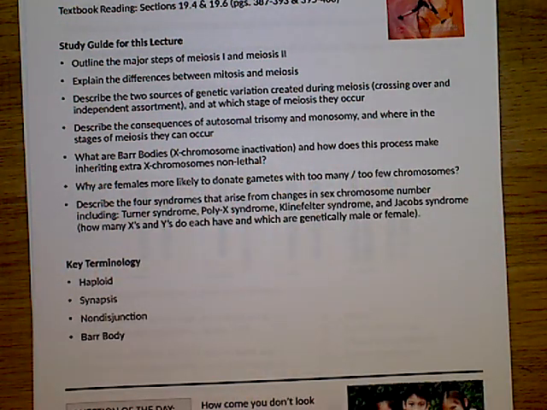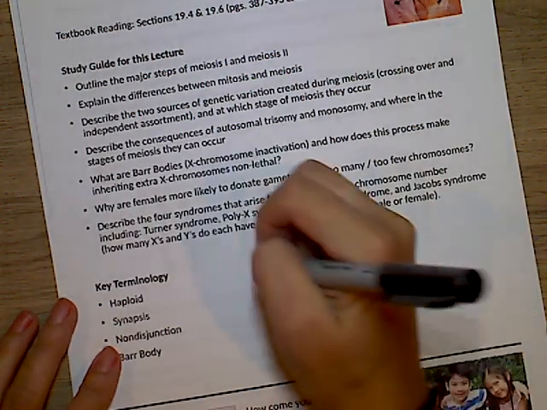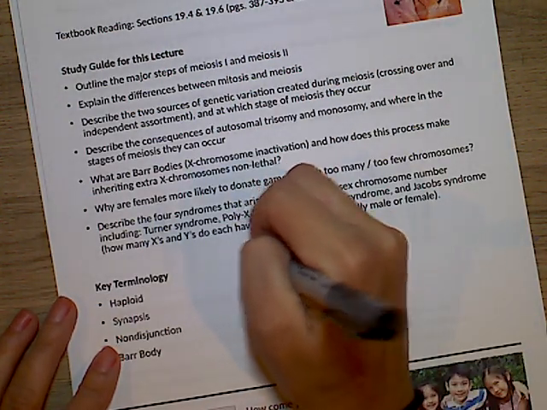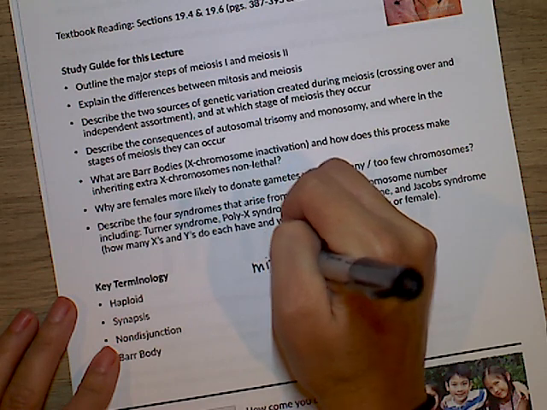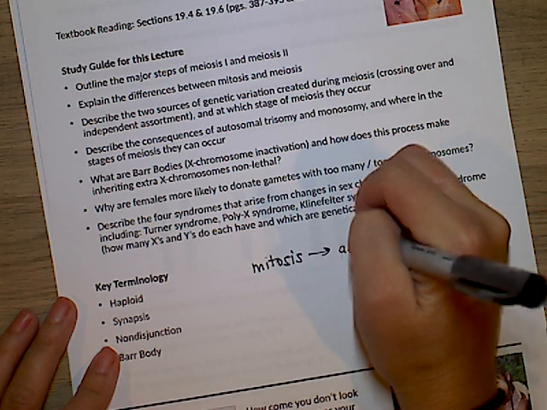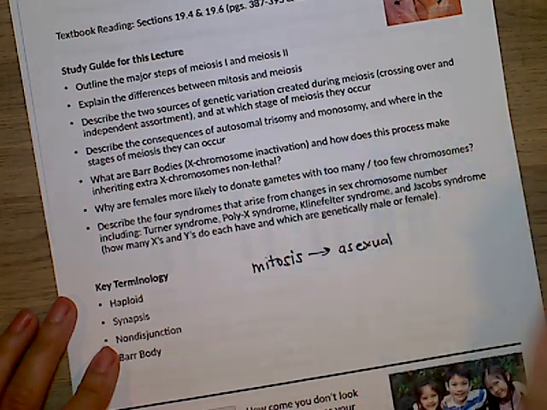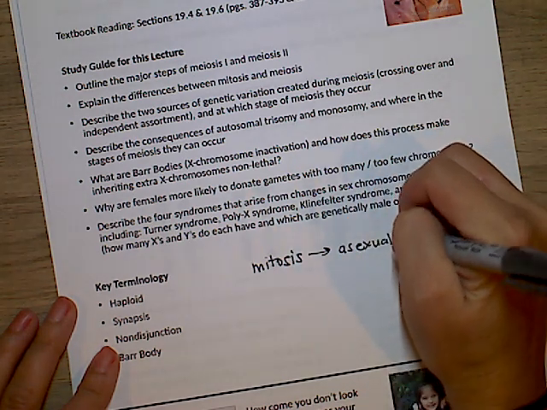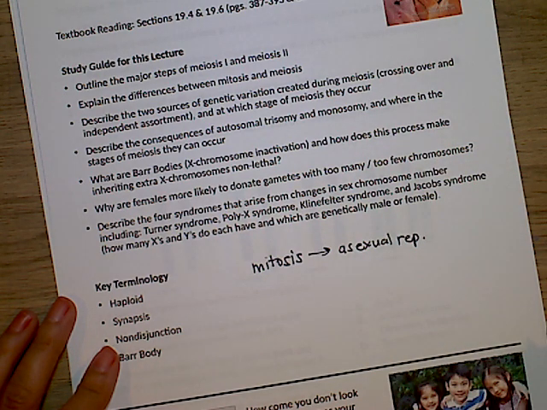But let's just do a quick review of mitosis. So this is primarily for asexual reproduction. And you don't have to write this down if you don't want to. You already have this on the last notes.